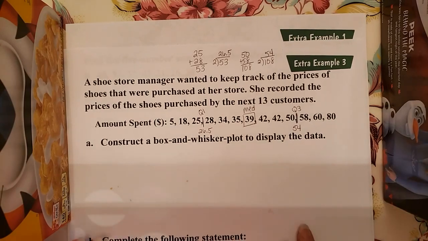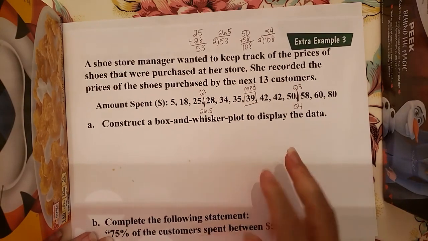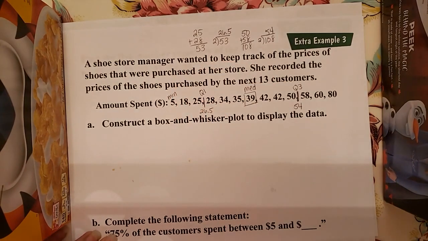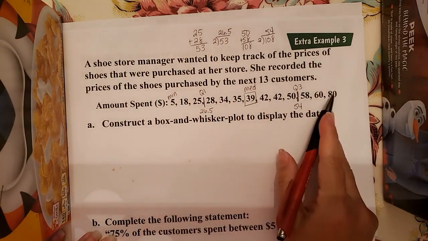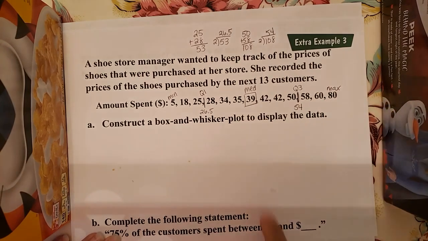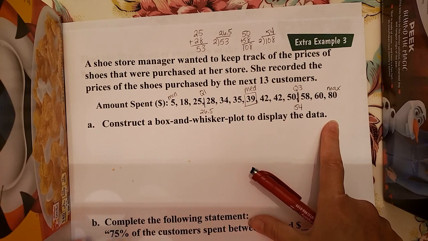Okay? Our minimum, the smallest value is down here. Minimum $5, a $5 pair of shoes, that's a good deal. Our maximum, $80. So we've got a huge range.